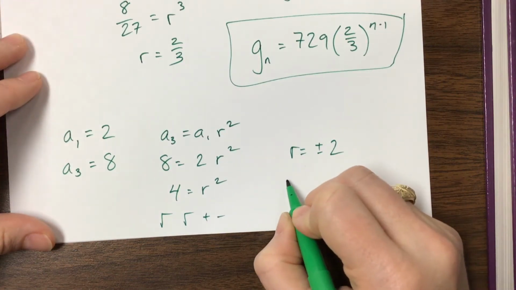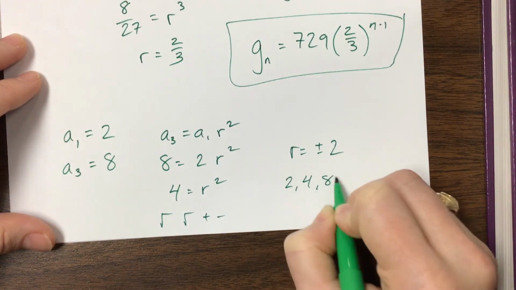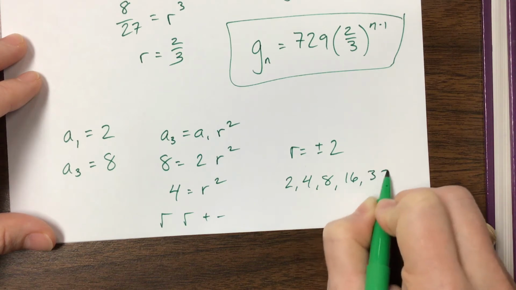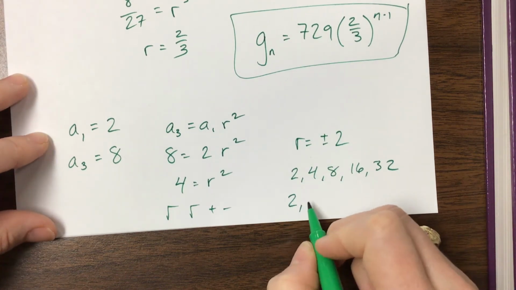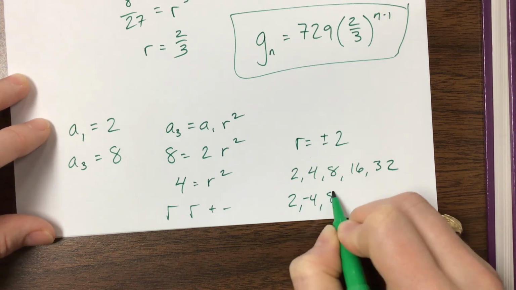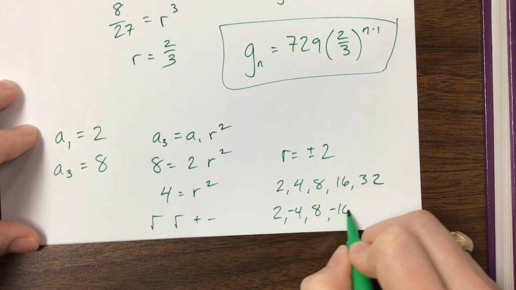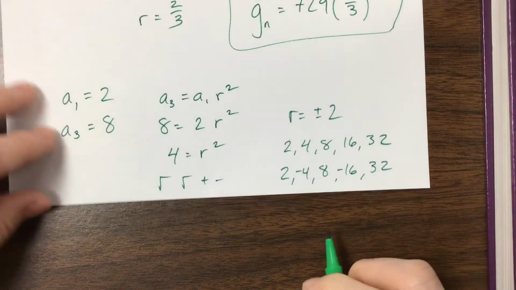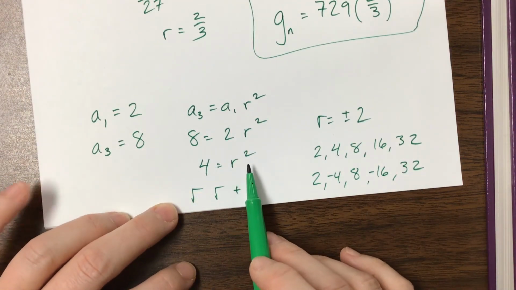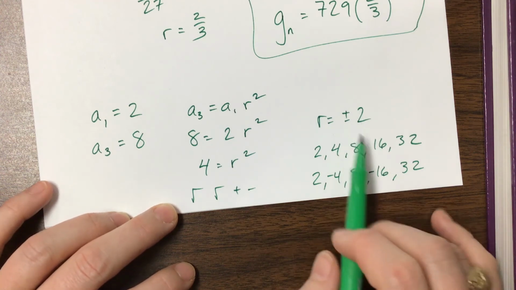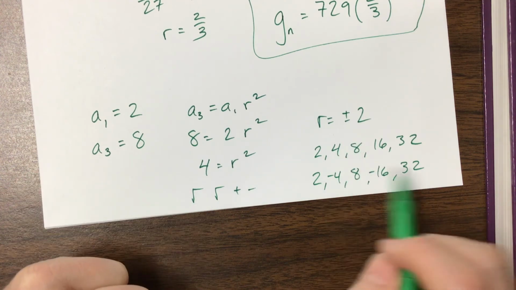One of them would be 2, then 4, then 8, then we could keep going 16, and then 32. The other one would be when r is negative 2. So I'd have 2 times negative 2 is negative 4, times negative 2 is 8, times negative 2 is negative 16, then a positive 32. So be careful with that. If you're taking the square root or the fourth root or something like that, you have to be aware that there could be two sequences of real numbers like that.